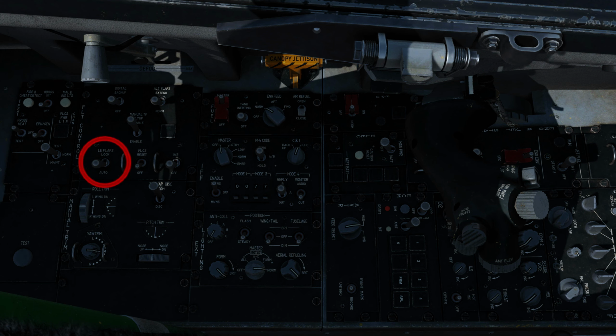Leading edge flaps are set to automatic. In the automatic position, the leading edge flaps are controlled by the FLCS. In the lock position, they are locked in their current state. When locked, the FLCS warning light illuminates, and the pilot fault list display reports a FLCS leading edge flap lock warning message.